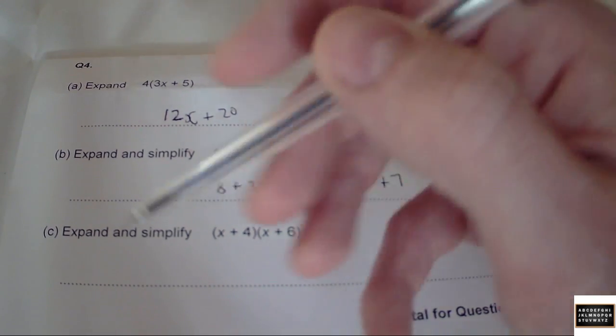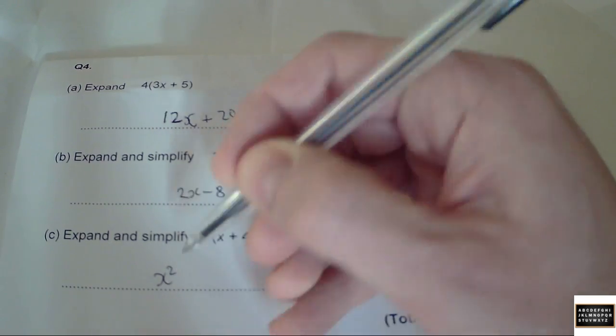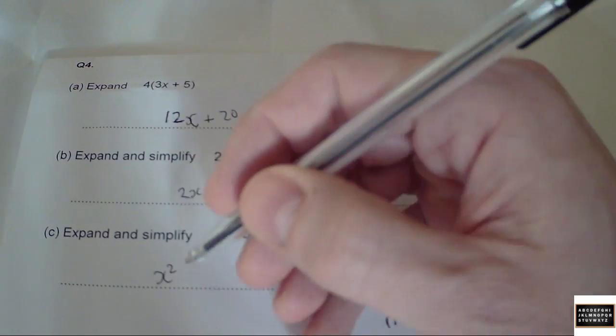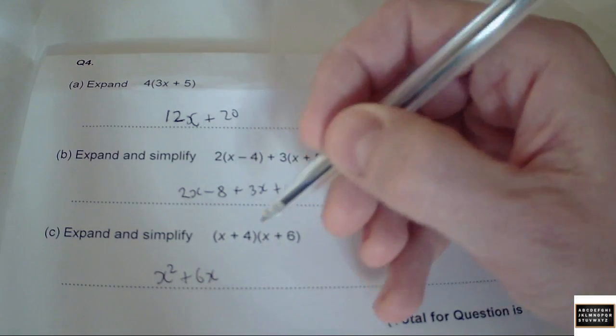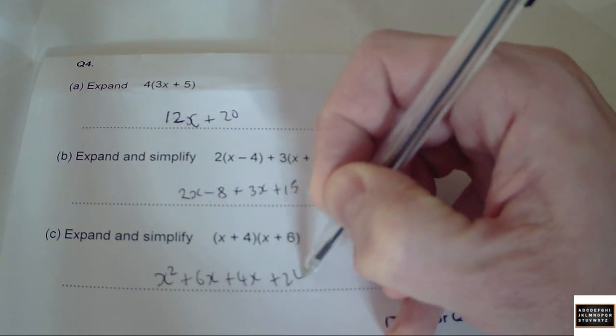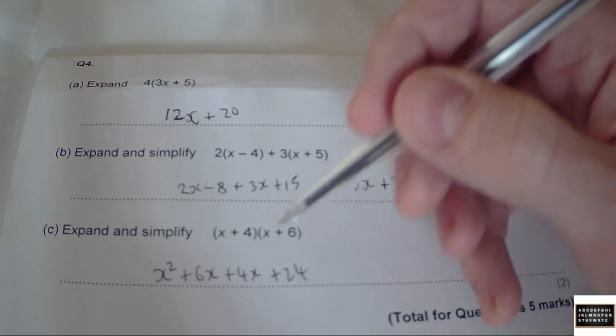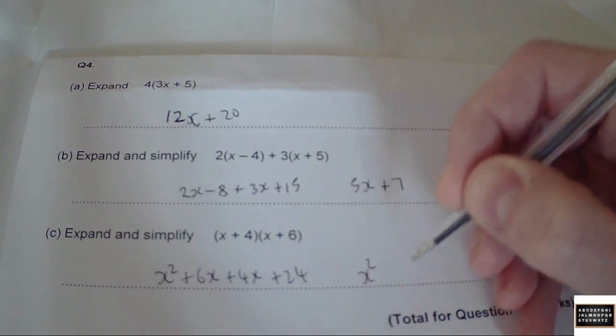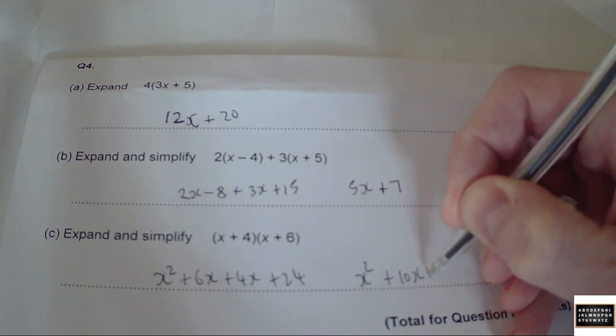So x times x, which is x squared, and then I'll do the outside terms, so 6x, and then the inside terms, 4x. And then the last two terms, 24. Again, you can do the grid method, or there are other methods. So you can gather together at the end to make x squared plus 10x plus 24.